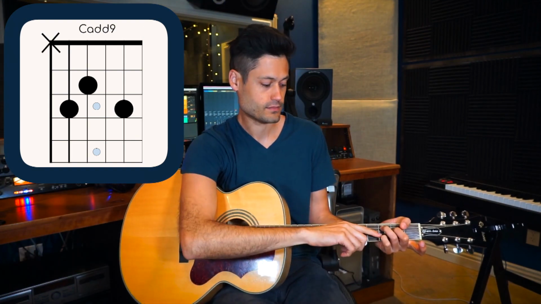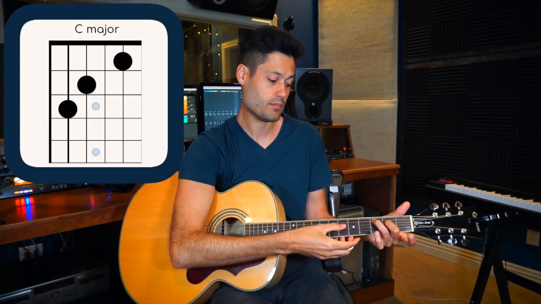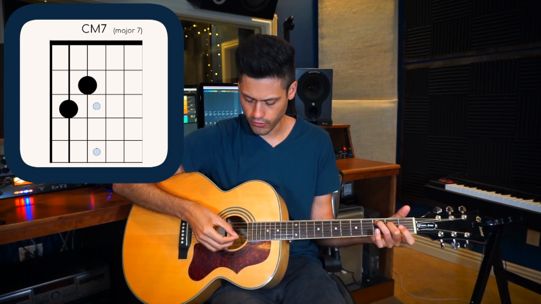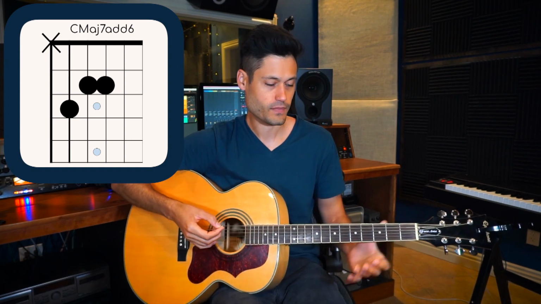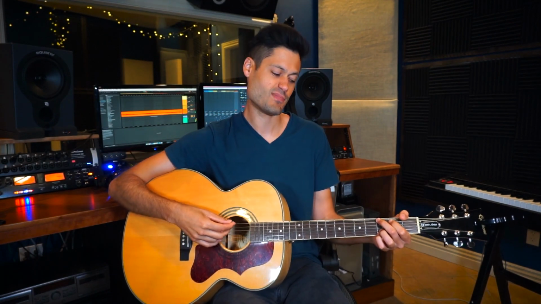That's the 9. How about this? 9, 8, major 7. Let's keep going down just for fun. What's lower than this B in the key? This A note. 6. Anyway, having fun with the numbers here. So very commonly we get G to this C add 9 chord.